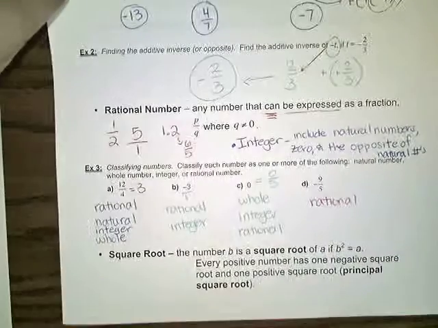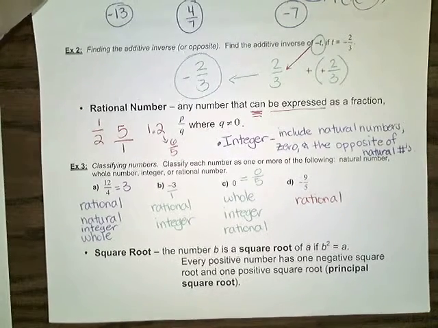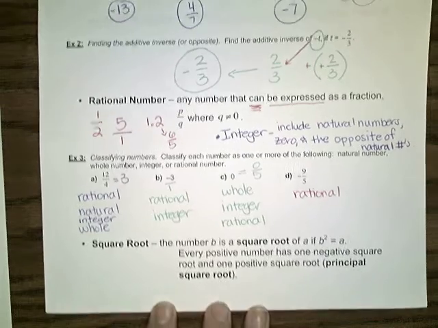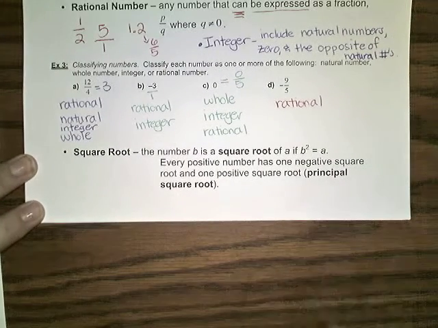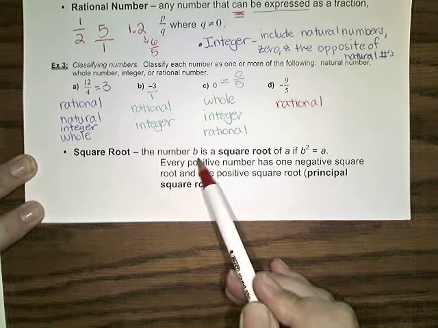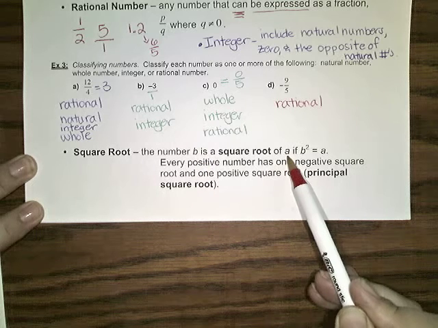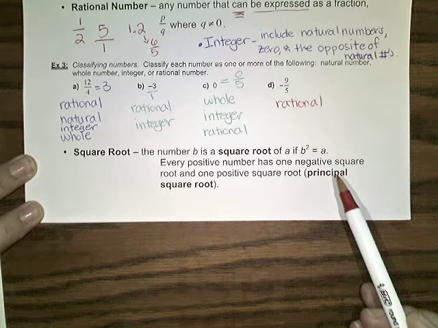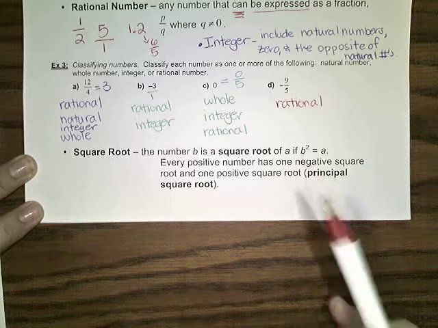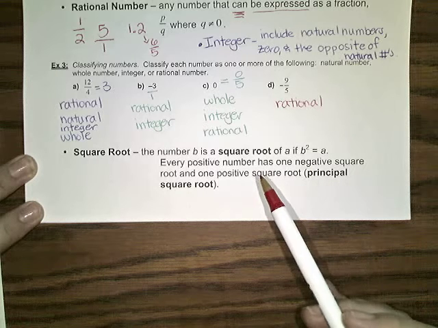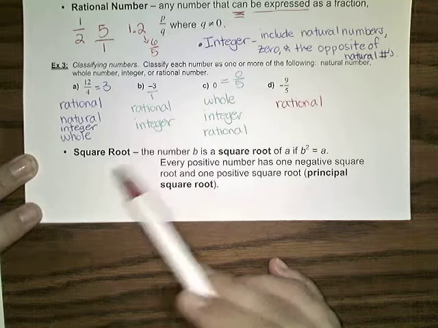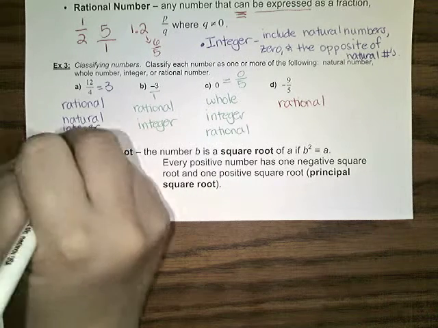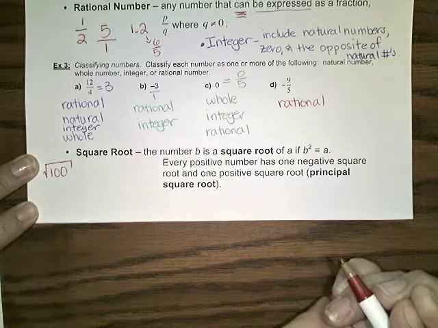Okay, the last part of this page. Square roots. So the square root, it says the number b is a square root of a if b squared equals a. So this one's sort of abstract, the way that we think about this. An easy way to explain it is, hey, what is the square root of 100?